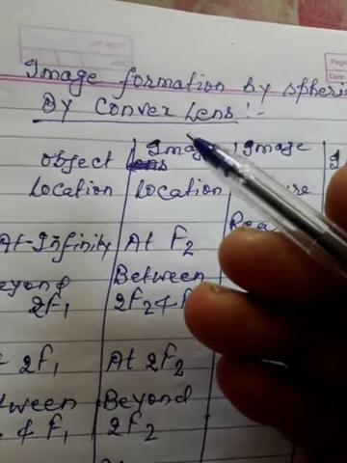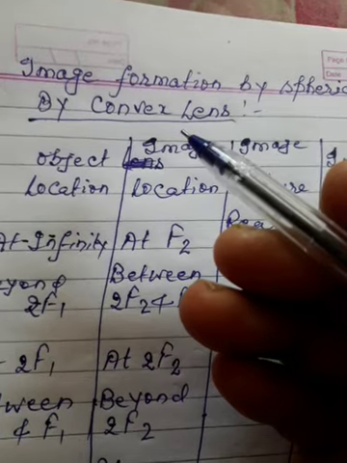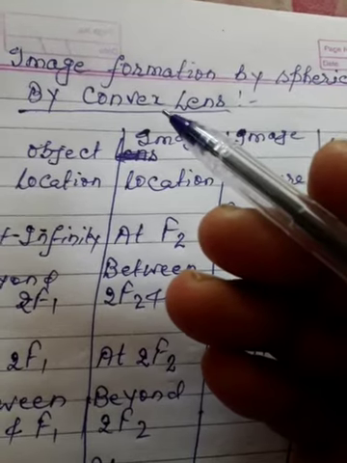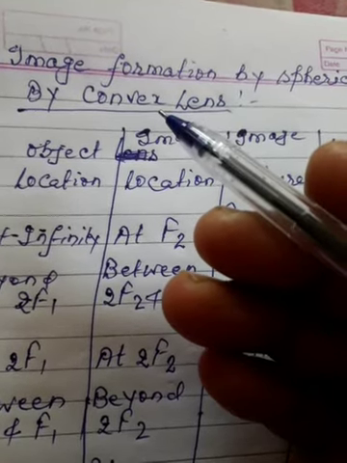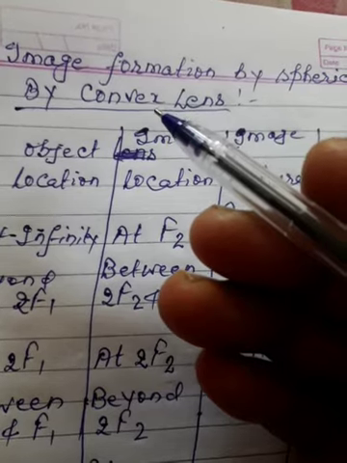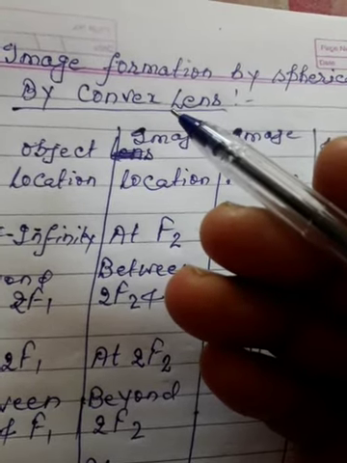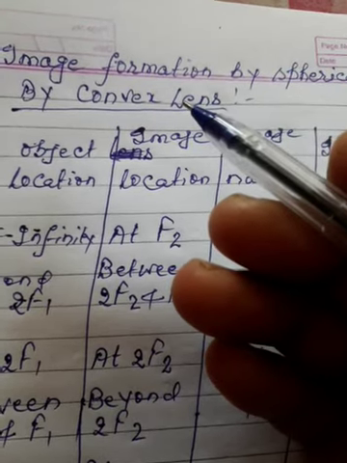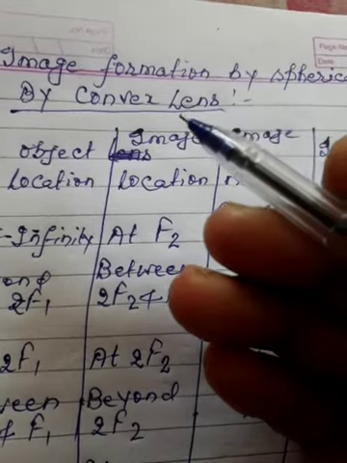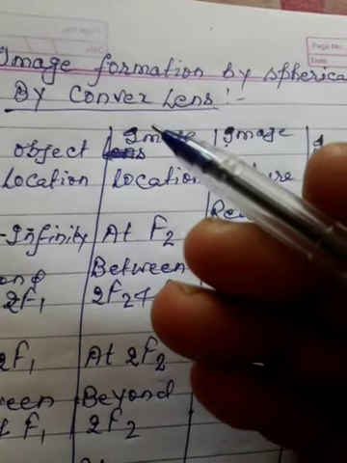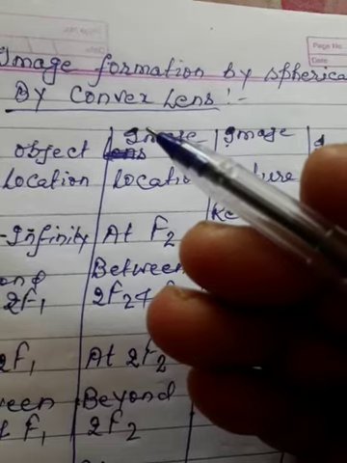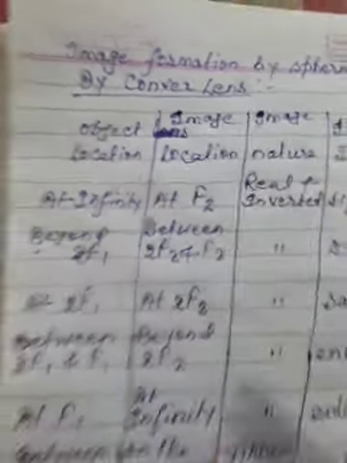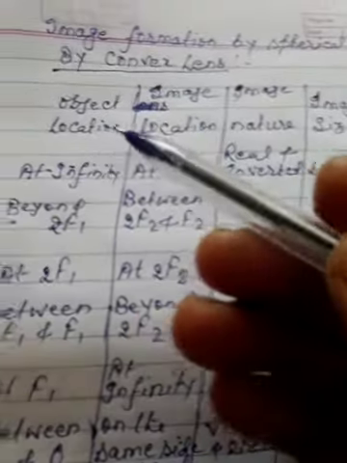Whatever you have seen, the image formation in the mirrors, either convex or concave, the image formation in a concave mirror is the same as that of a convex lens, and vice versa, that is just reverse. The concave mirror and convex lens, the image formation is the same, and convex mirror and concave lens, the formation of image is the same. So just you can see by the box now here.